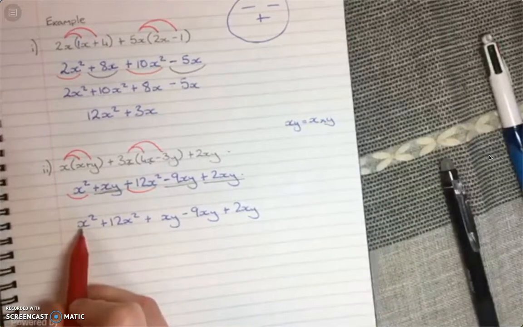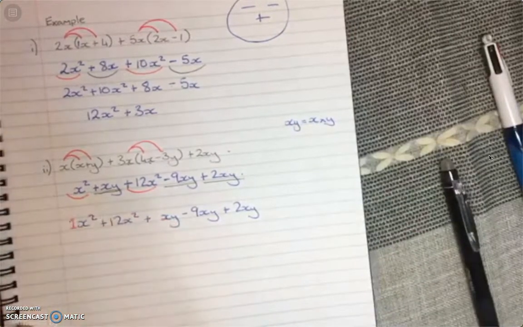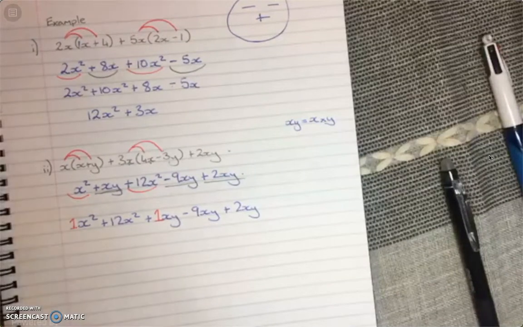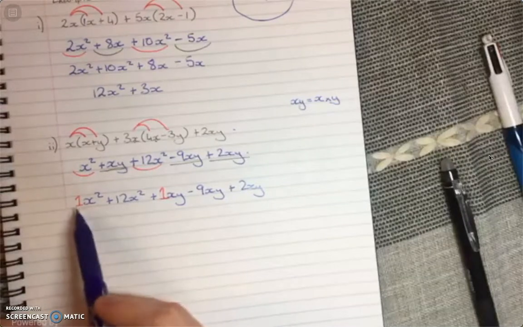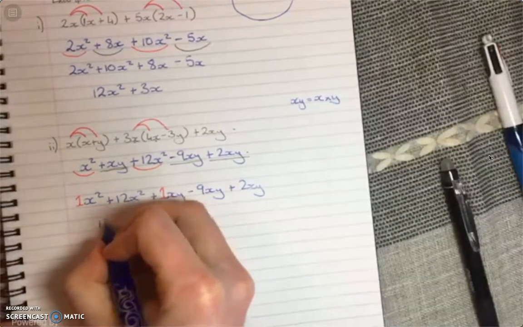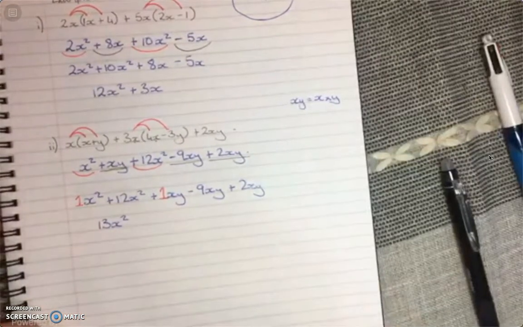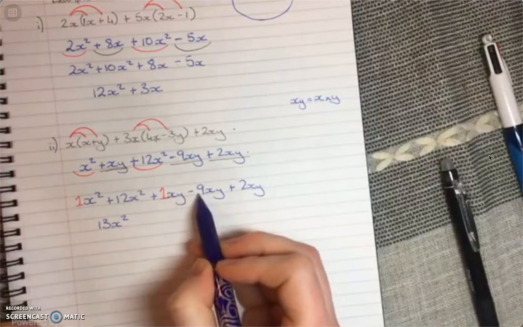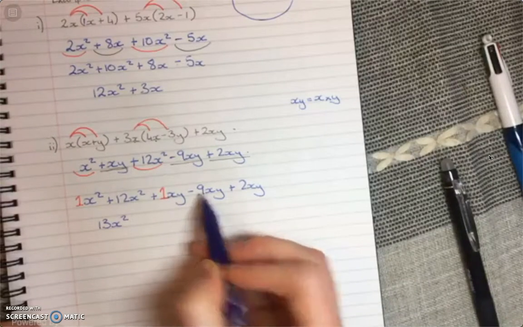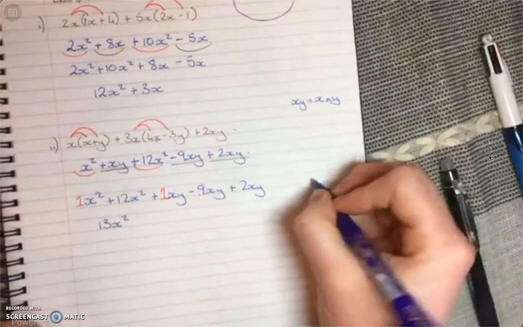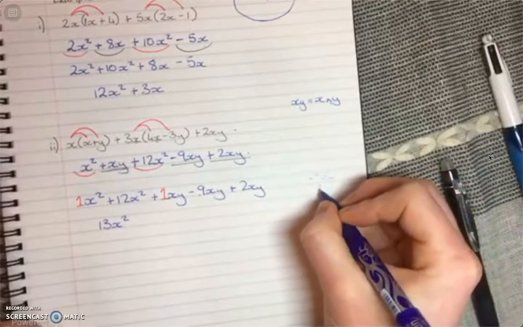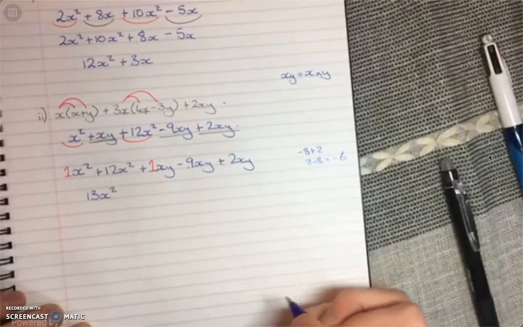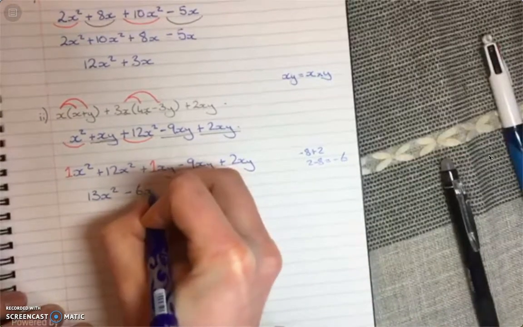So just be careful. Whenever you see just the letter by itself, so this x squared, this is the same as saying 1x squared. And this guy here is the same as saying 1xy. So it might help to write it in. Now you're just adding the numbers. What's 1 plus 12? 13. And then just write the letter afterwards, x squared. Now, what's 1 minus 9? Well, 1 take away 9 is going to give me minus 8. Now, what's minus 8 plus 2? Minus 8 plus 2 is the same as saying 2 minus 8, which is equal to minus 6. So that's just done to the side over there. So this one is going to be minus 6xy.